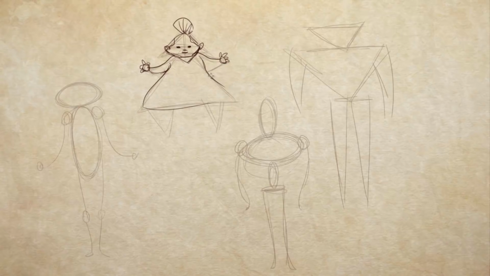And maybe she wears a dress, right? And again, just because you make triangles, it doesn't mean you have to stick exactly to them. Let's just put some flowers on this dress. And there, we have one character.